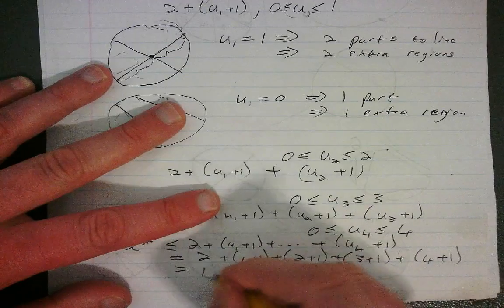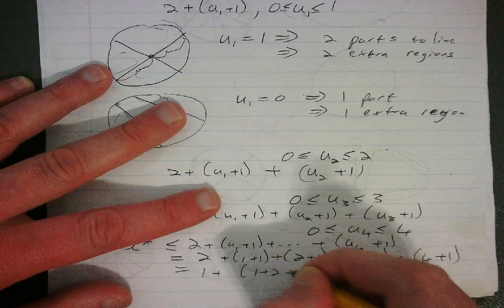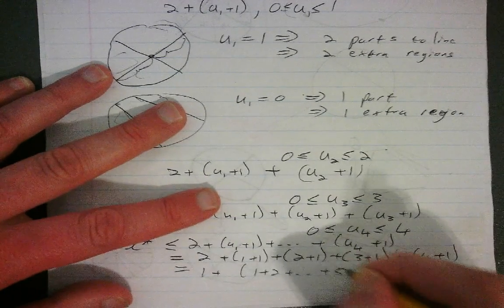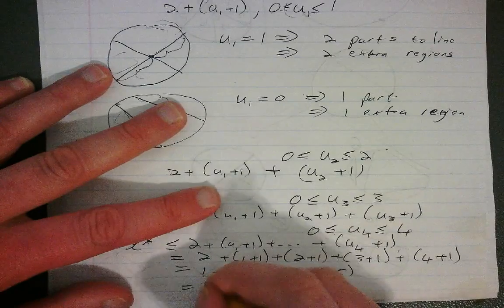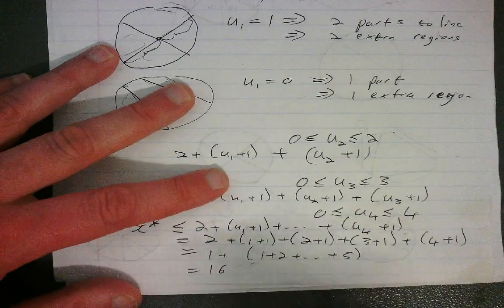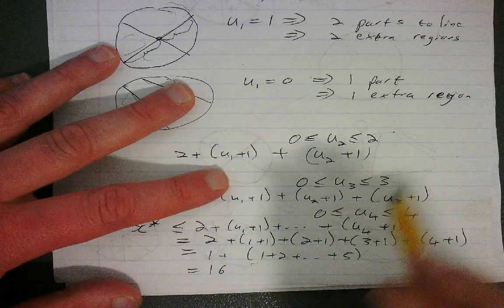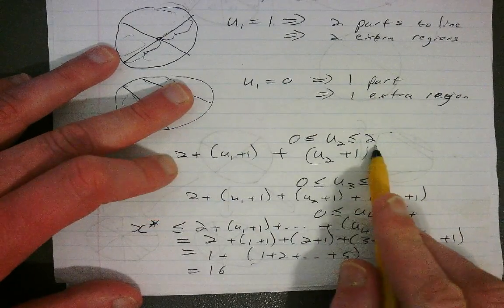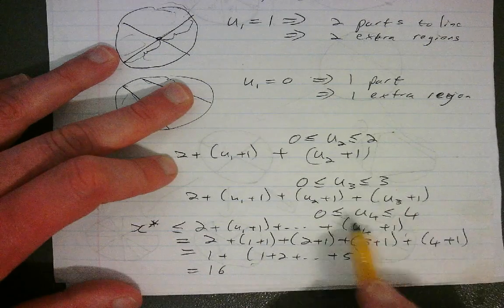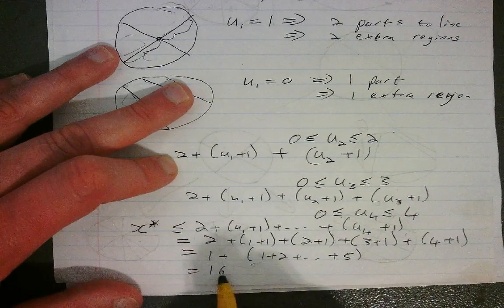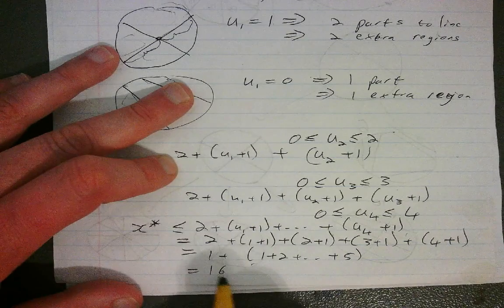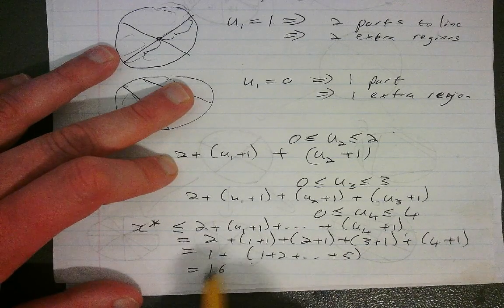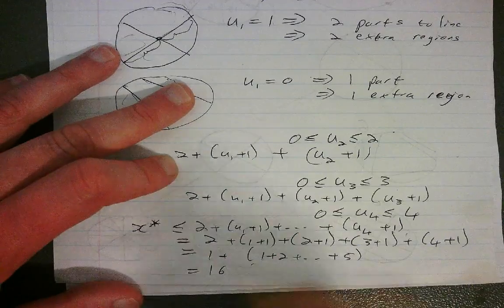And this is just 1 plus 2 plus up to 5, and that's just 15, so this is just 16. So assuming that it's even possible for U1 to be 1, U2 to be 2, U3 to be 3, up to U4 to be 4, then X star would be 16.